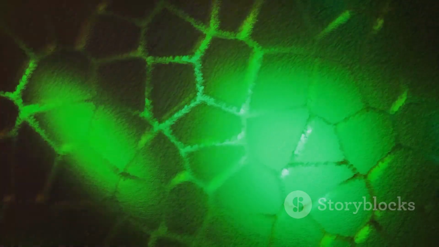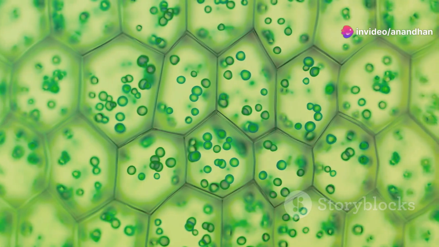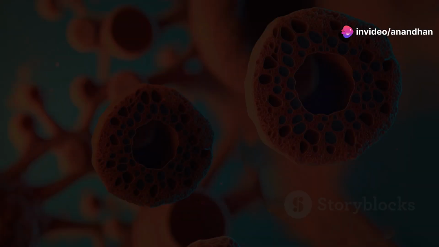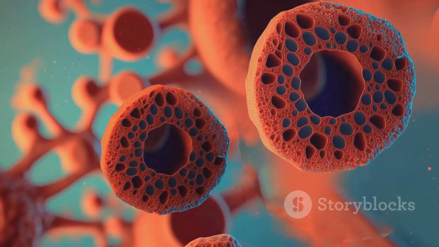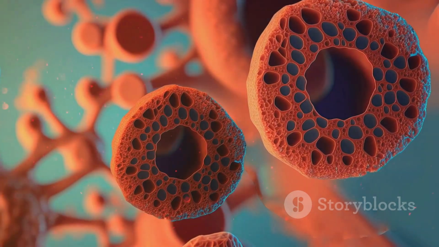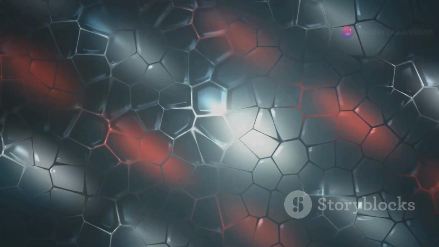In the natural world, carbohydrates are just as vital. They form the structural basis of plants, with cellulose being a key component of plant cell walls. This gives plants their rigidity and strength, allowing them to grow tall and withstand various environmental stresses. Store energy in plants in the form of starch.